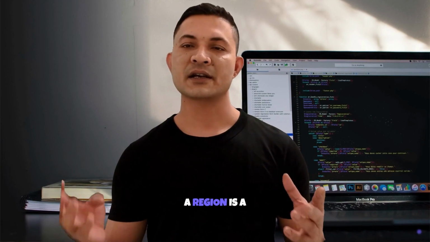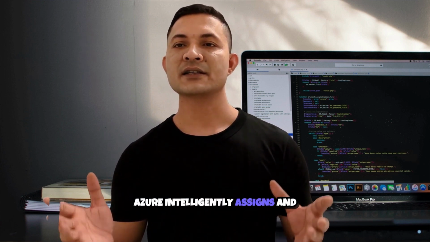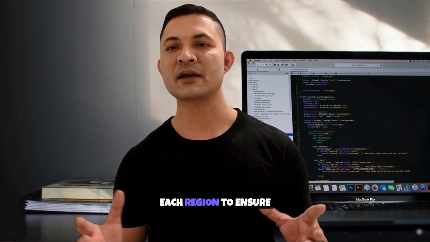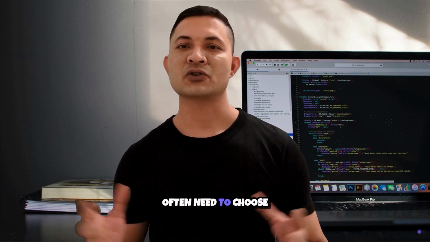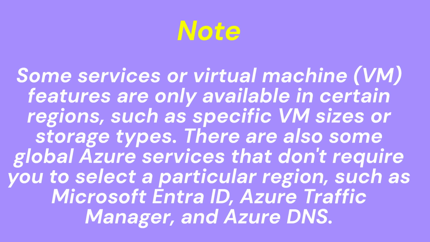Regions. A region is a geographical area on the planet that contains at least one, but potentially multiple data centers that are nearby and networked together with a low latency network. Azure intelligently assigns and controls the resources within each region to ensure workloads are appropriately balanced. When you deploy a resource in Azure, you'll often need to choose the region where you want your resource deployed. Note: some services or virtual machine (VM) features are only available in certain regions, such as specific VM sizes or storage types. There are also some global Azure services that don't require you to select a particular region, such as Microsoft Entra ID, Azure Traffic Manager, and Azure DNS.